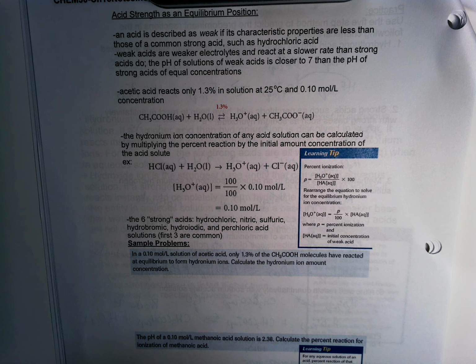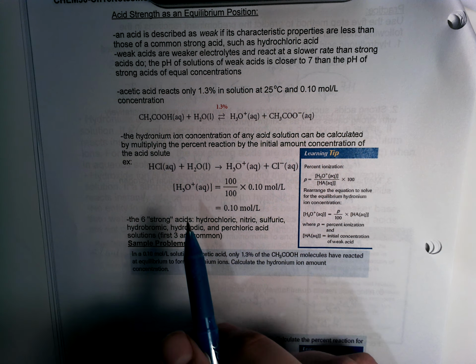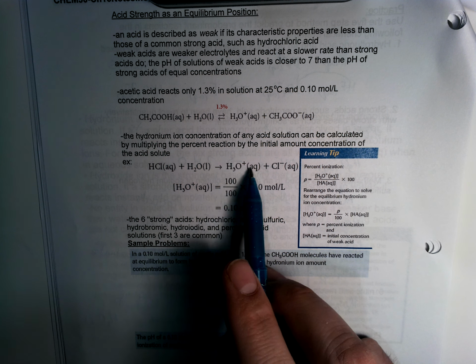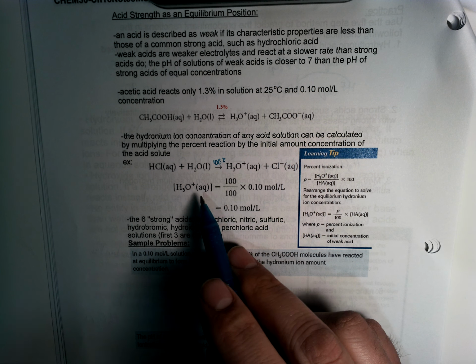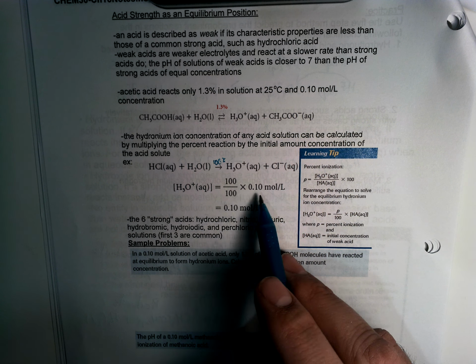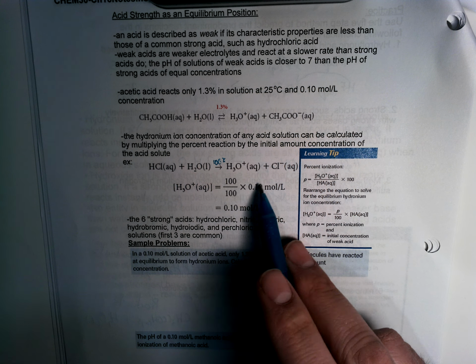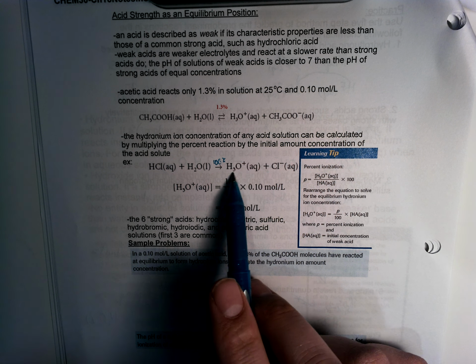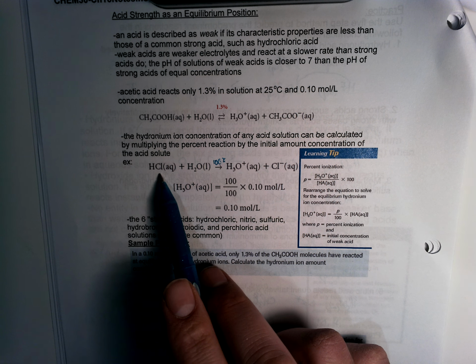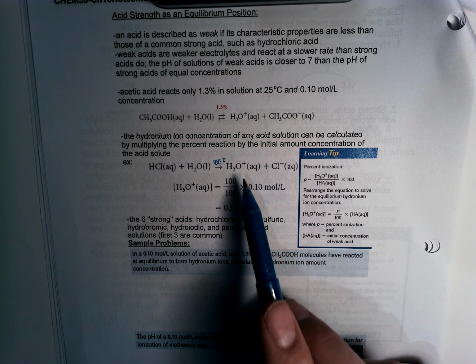The hydronium ion concentration of any acid solution can be found by multiplying the percent of the reaction by the initial concentration of the acid in the solution. For any strong acid, it goes 100%, so the equation would be 100 over 100 times the initial concentration. Strong acids will always be 100 over 100. Whatever the initial concentration is, it is the final concentration.